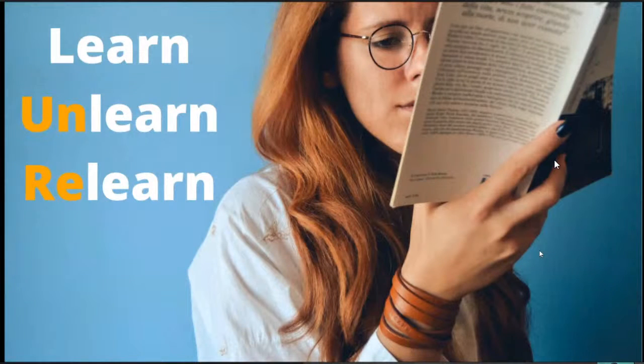This is something that was told to me in my very first company by one of the HR. I did not take it seriously back then, but I know the importance of it right now. You need to know how to learn, unlearn, and relearn. As I told you, the shelf life is just 5 years. Please try to have this kind of a mindset. You need to know how to unlearn.